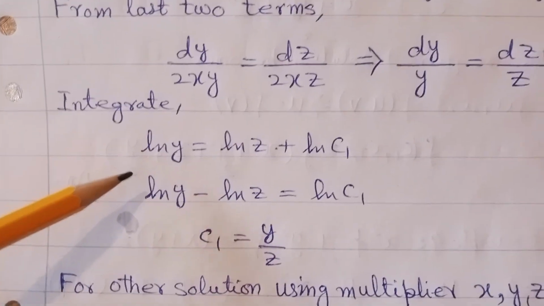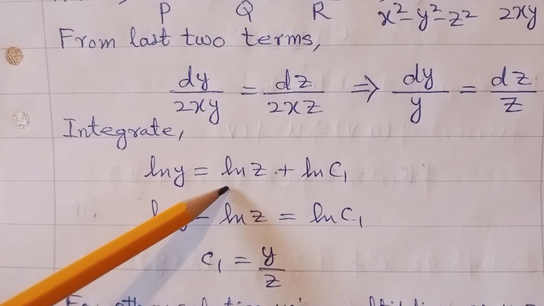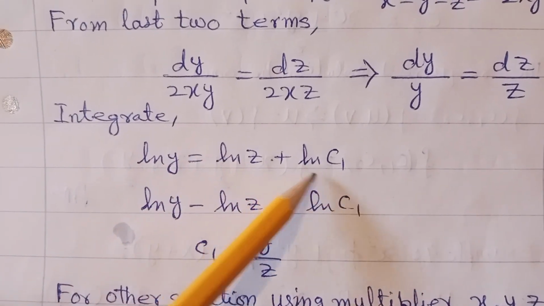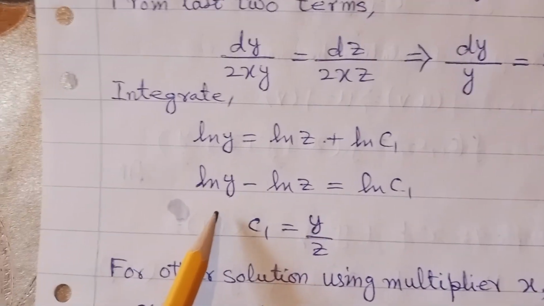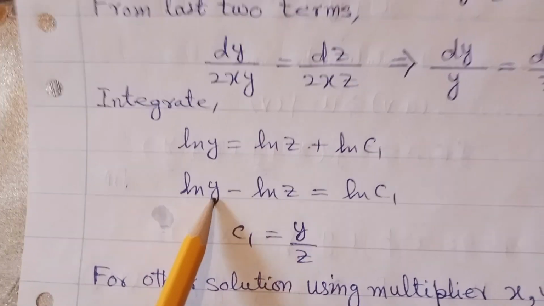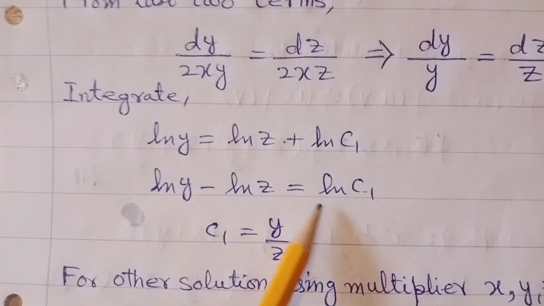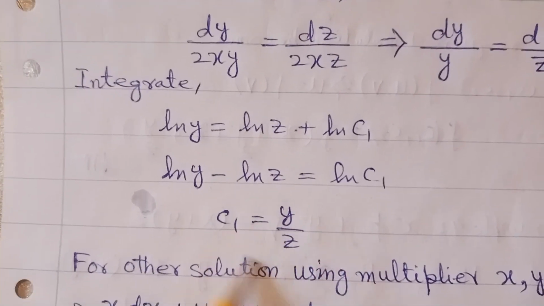That would be the integral of 1 upon y, that is ln y, and the integral of 1 upon z would be ln z, and when we have log with all the terms, we use the log with a constant, and this will be shifted to the left hand side. So according to the property of log, ln a minus ln b can be written as ln of a upon b, and log will be cancelled out, so that c1 would be y upon z. This is our first solution.